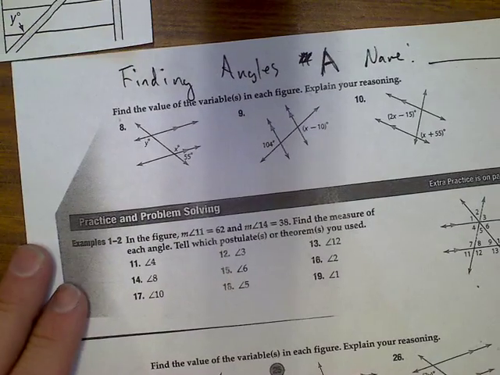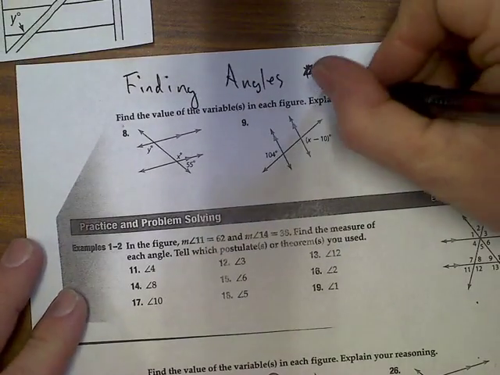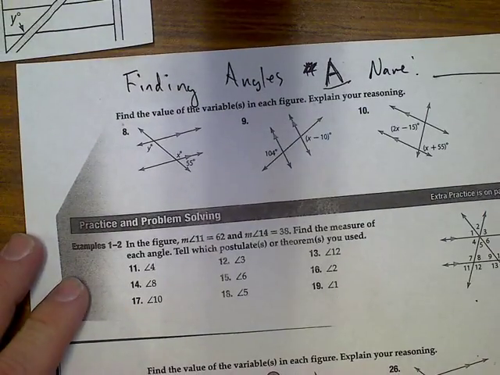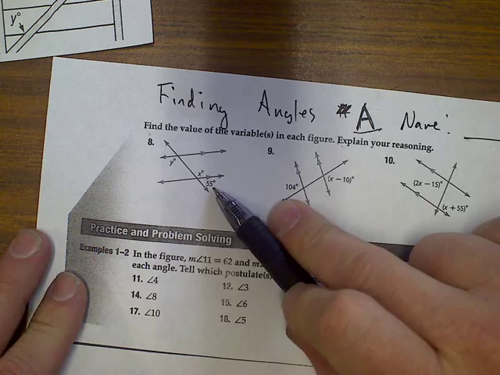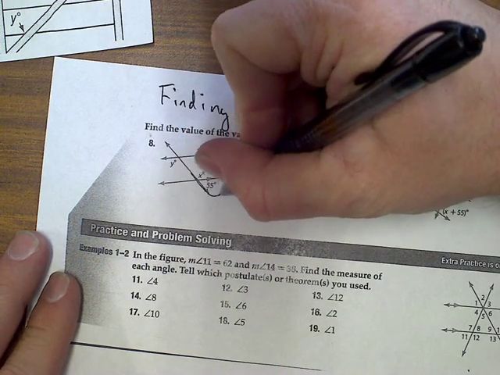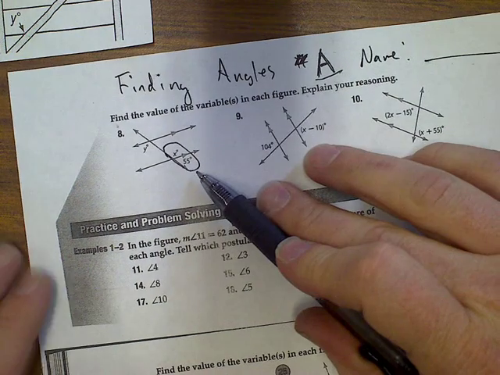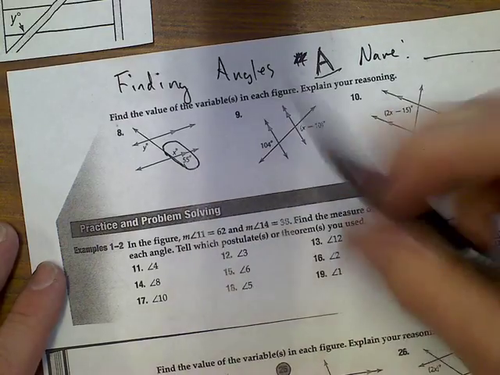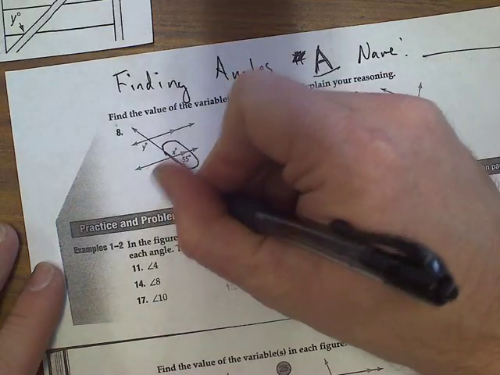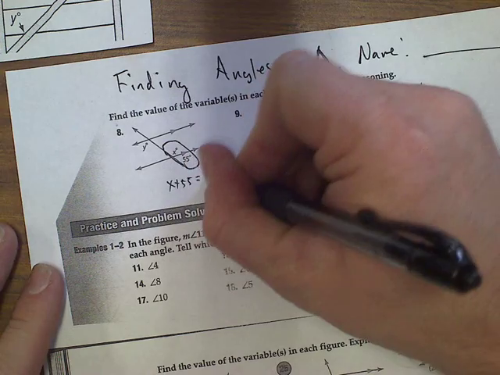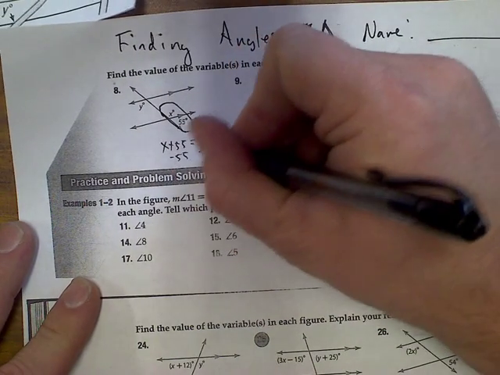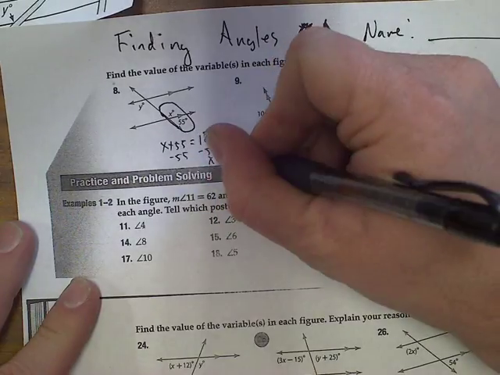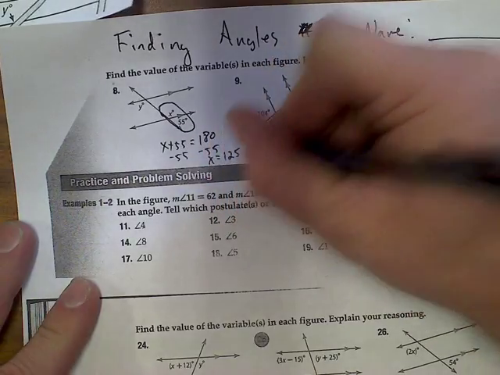Okay. Finding angles. Find the value of the variable in each. The first thing I could find is x, because x is a linear pair with 55. So x plus 55 has to equal 180. If I get rid of 55 on both sides, then x has to be 125.